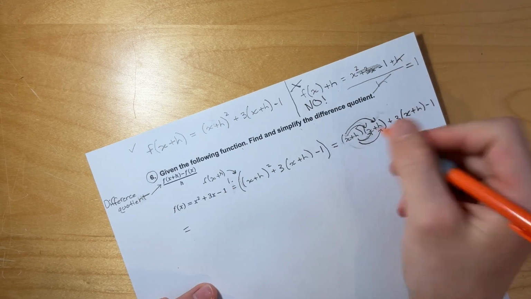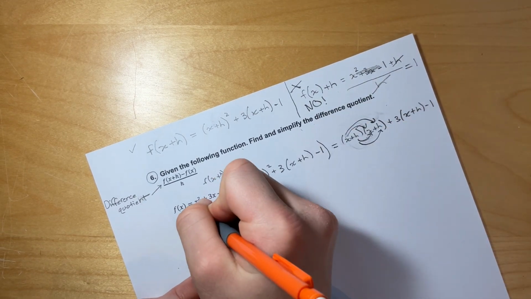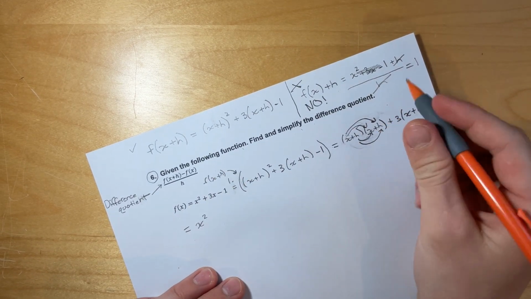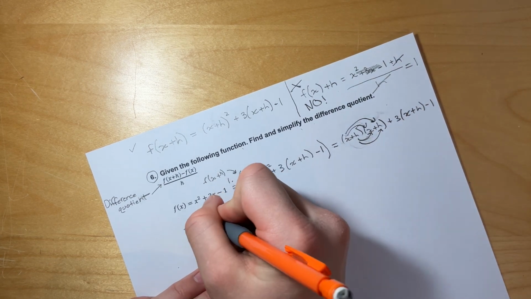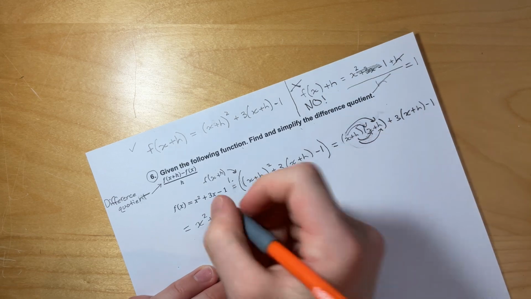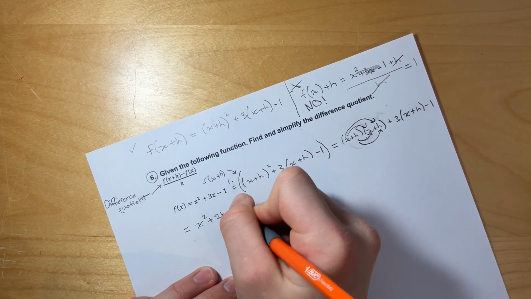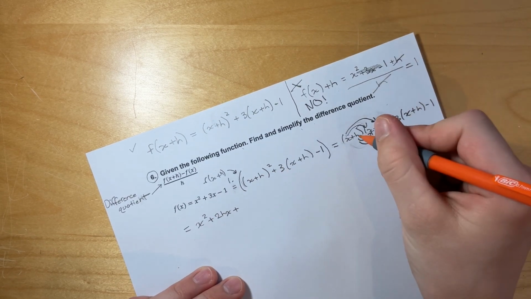So this is equal to, so this we would get x squared. And if we jump one step ahead, we'll have hx plus hx, just to save us some space. We're going to get 2hx. And then here we have h squared.